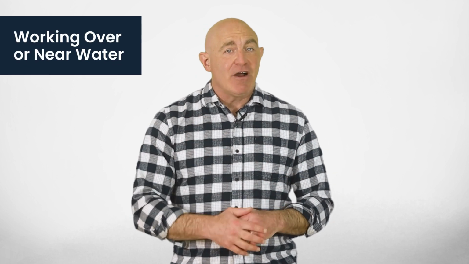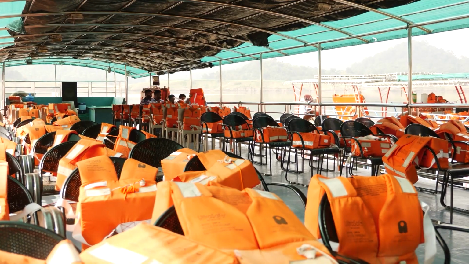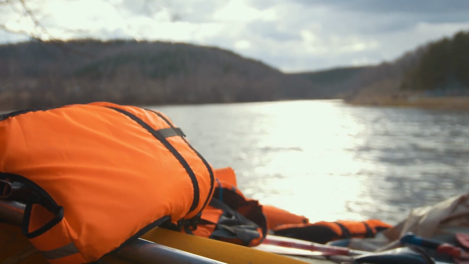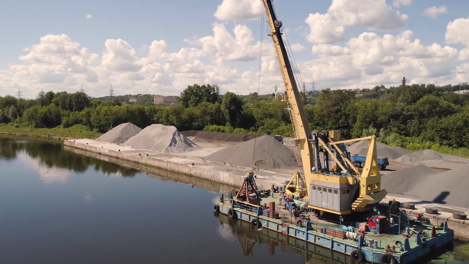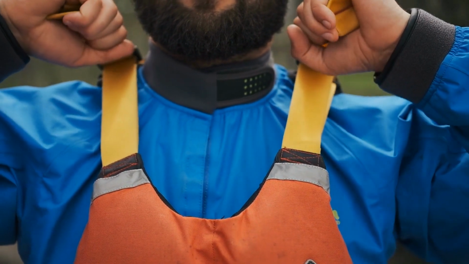Now, if you're working over or near water, additional precautions are necessary, and your employer should provide U.S. Coast Guard approved life jackets or buoyant work vests whenever there's a risk of drowning. To ensure your safety, always wear your life jacket or work vest when working over or near water. Inspect your device before and after each use for defects that might affect its buoyancy, and make sure it's securely fastened at all times when in use.